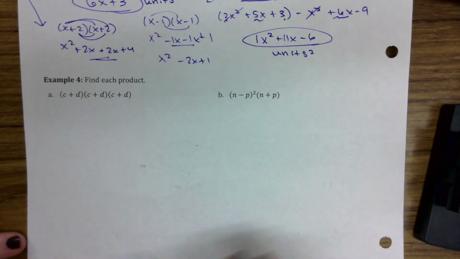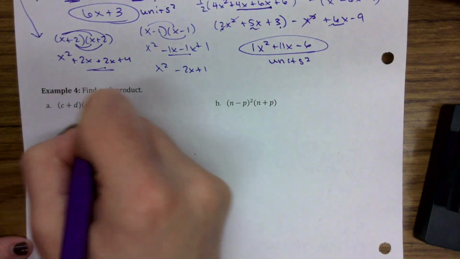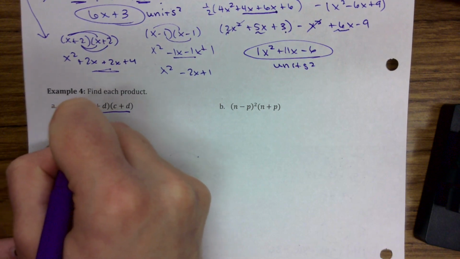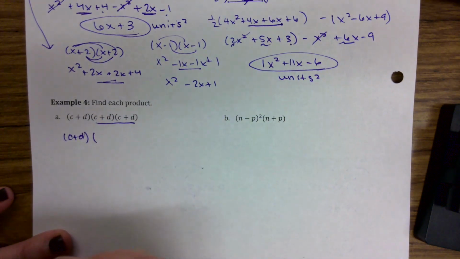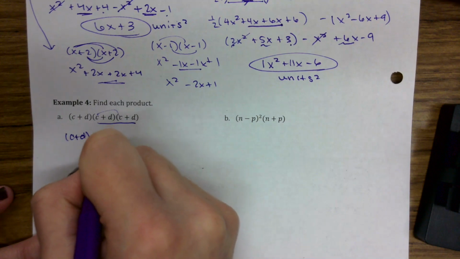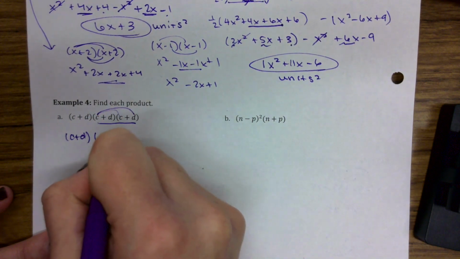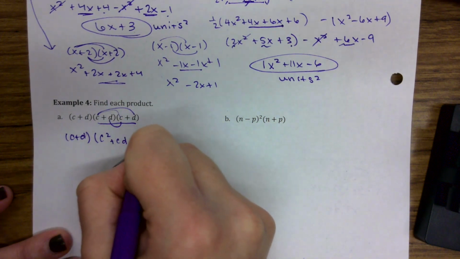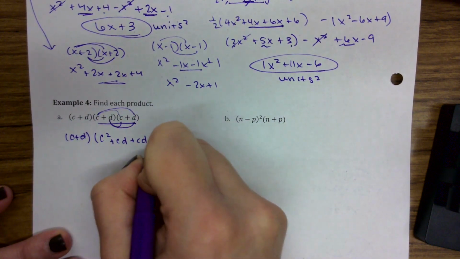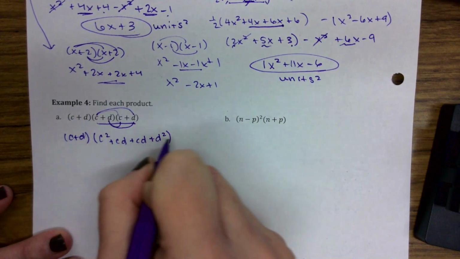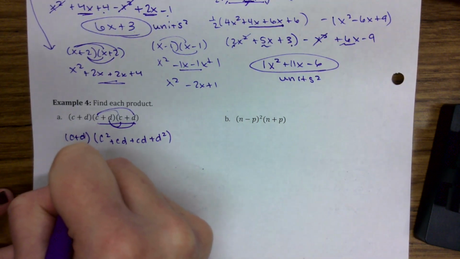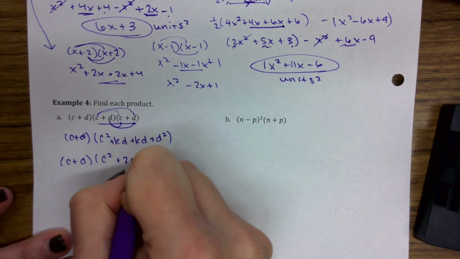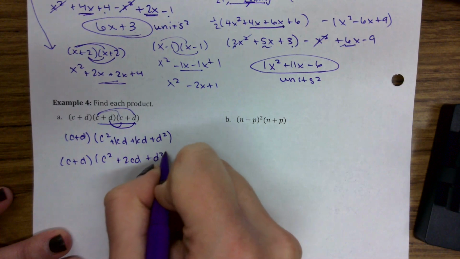At the bottom, this is a little more intense. I don't care which two you pick, but you've got to FOIL them first. I picked the last two because I want to leave the c plus d here because it is easier visually for me. C times c is c squared. C times d is cd. D times c is dc, or another cd. D times d is d squared. When I clean it up by combining like terms, I get c squared, 1 cd, another cd is 2 cd, plus d squared.